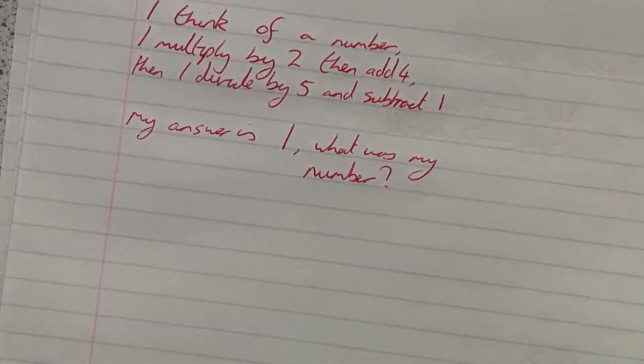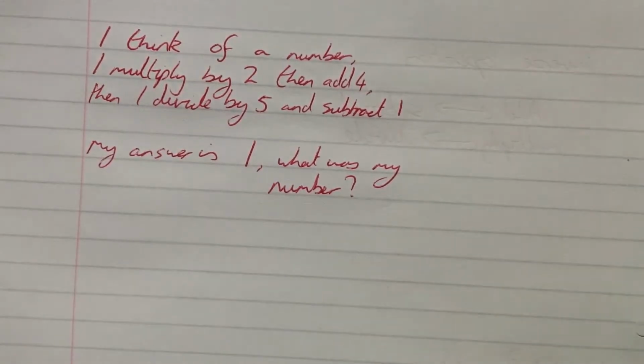Now if I flip this piece of paper over, the other thing we can do with inverse operations that I'm going to show you today is solve problems that look like this. The problem I've got is: I think of a number. I multiply by 2 and then add 4. Then I divide by 5 and subtract 1. And my answer is 1. What was my number? Well, in order to do this, we have to work backwards using inverse operations.